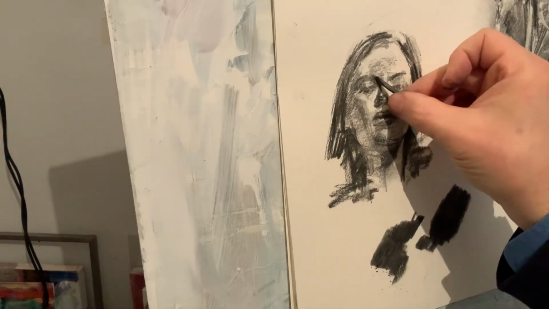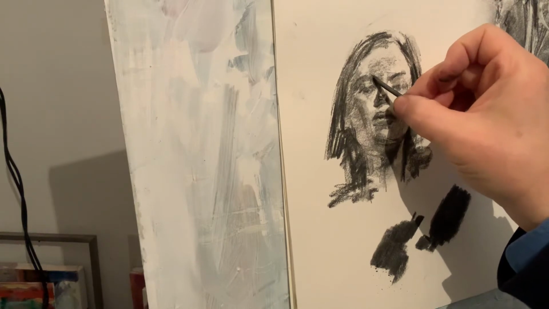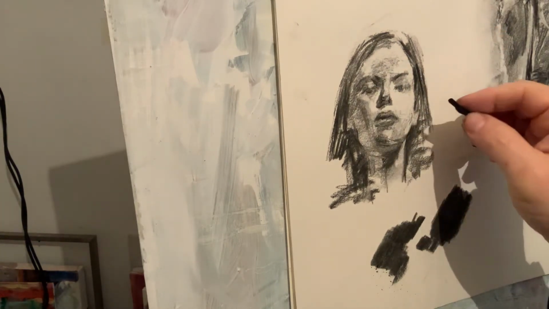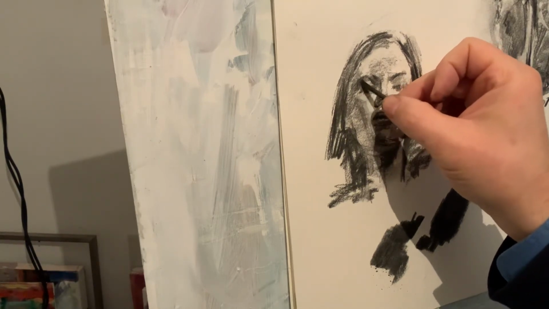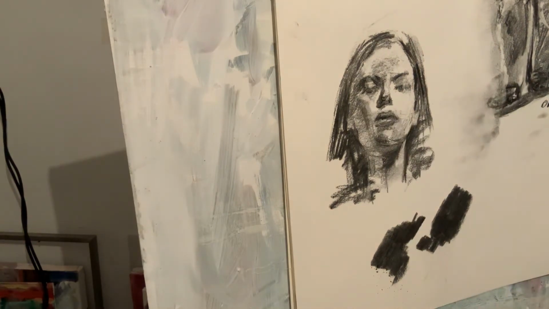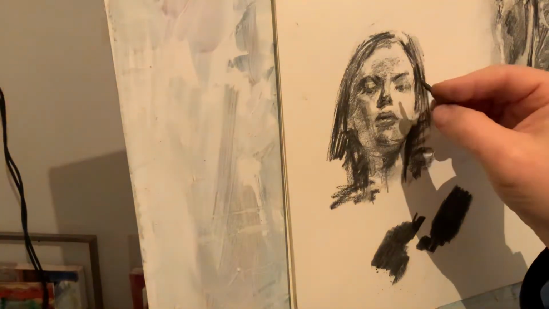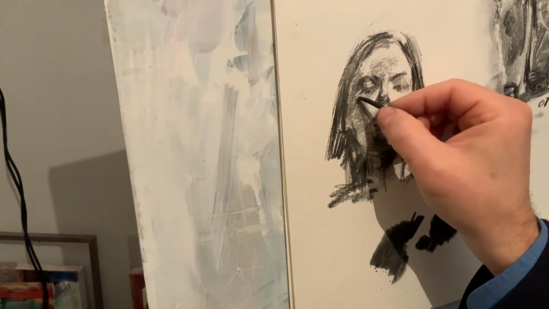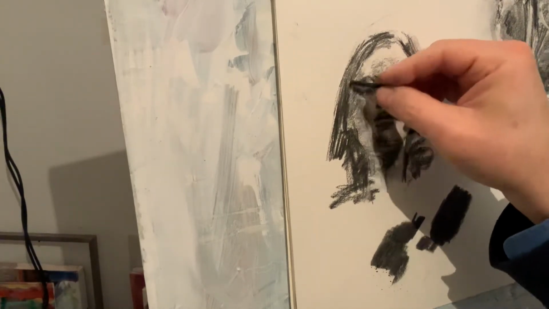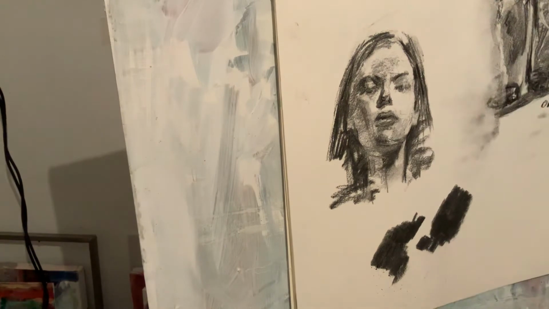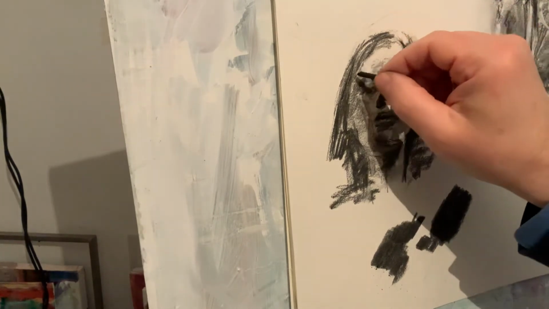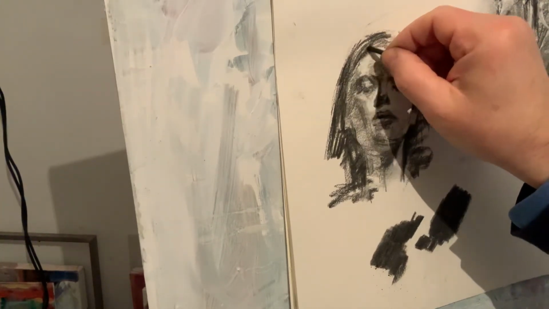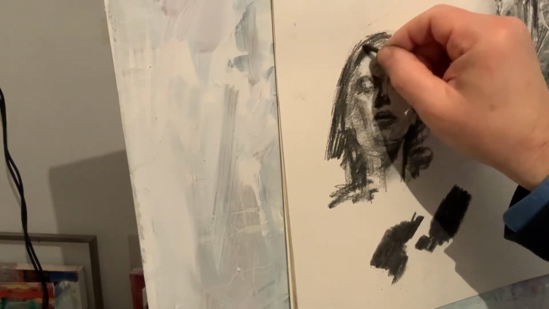And highlight here. Those dark highlights. There you go. Working on the eye here. Working on the end of her eye. Down here. Oh, okay. Dark. Come to the darker line here.